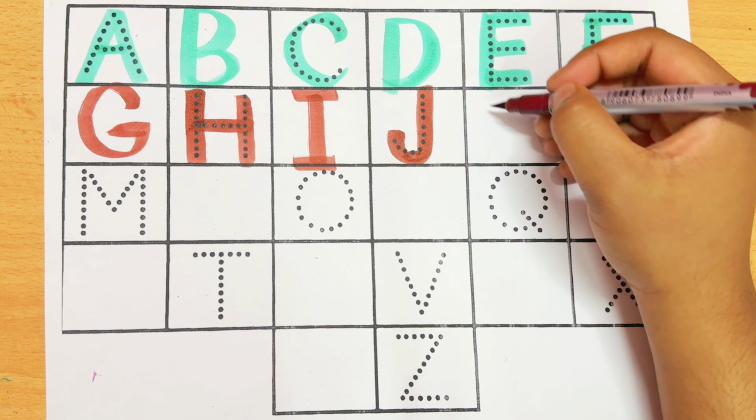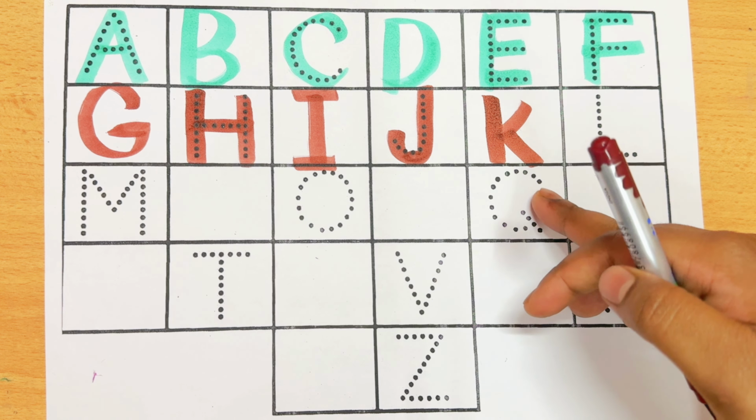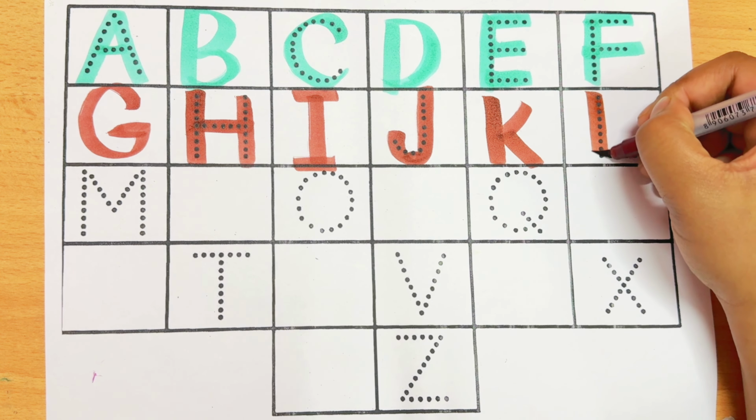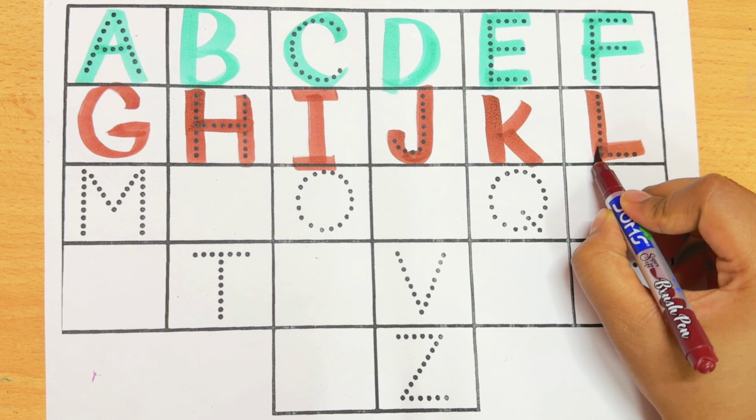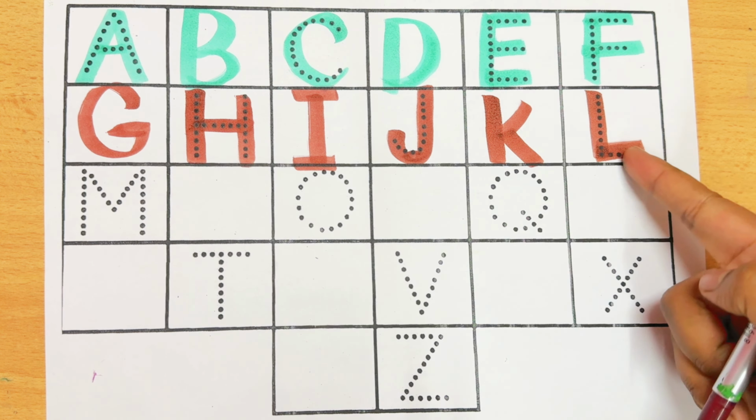K for kiwi. K for kangaroo. L for lemon. L for lychee. This is letter M. M for money. M for mat.